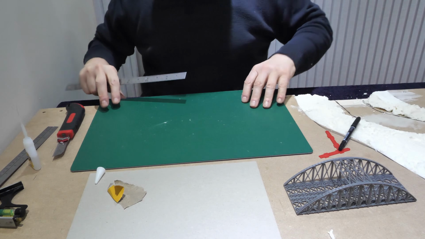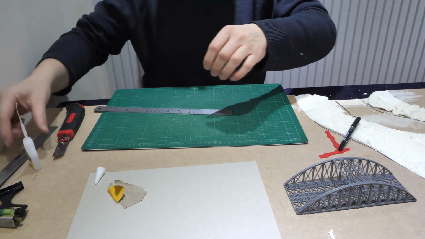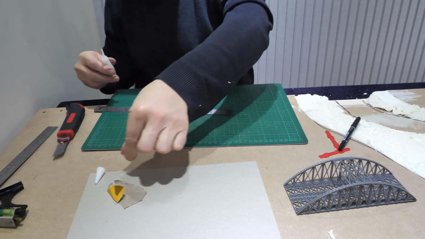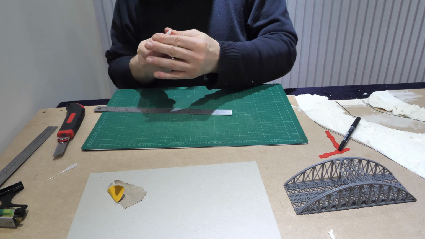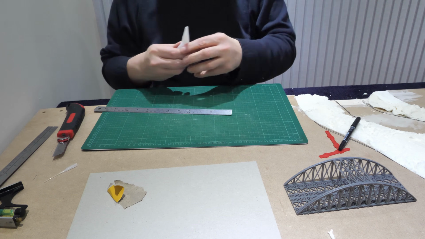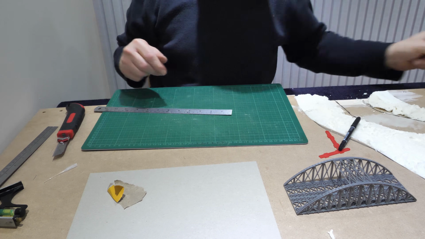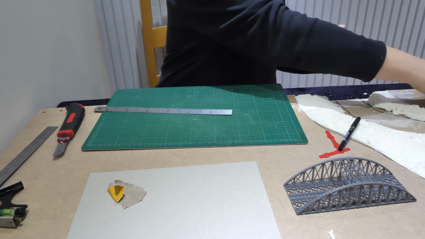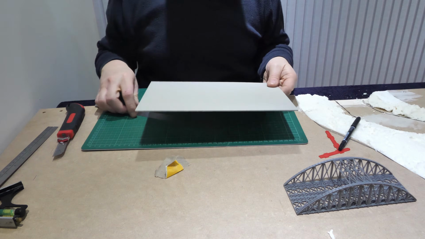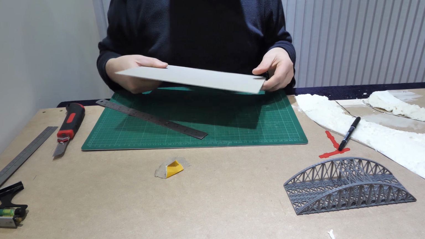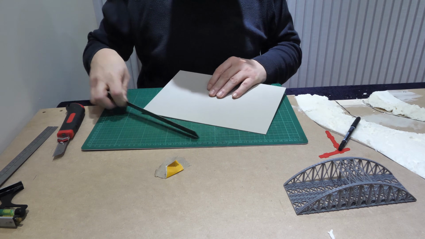And what I do need to do, and let's take this glue away, nasty cheap glue, is cut some pieces of card, and this is going to form the banks of the river.